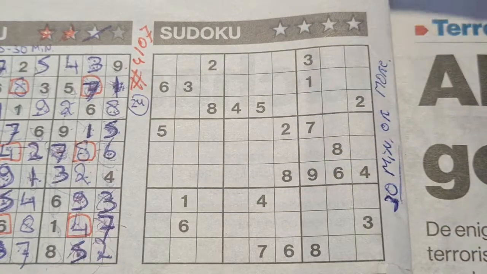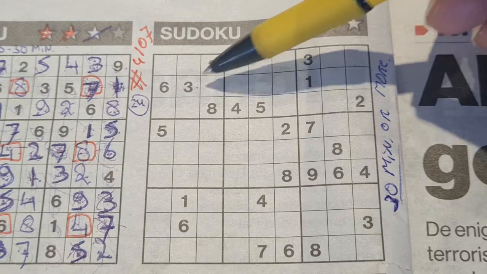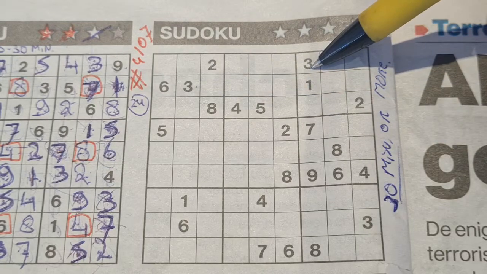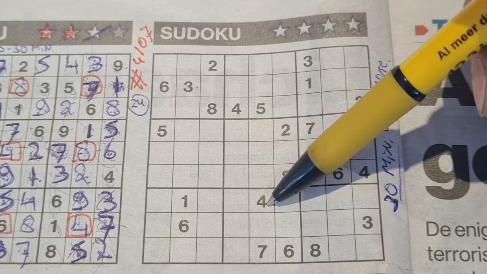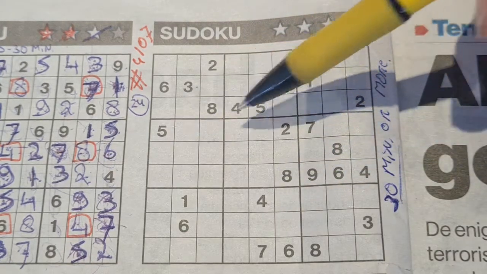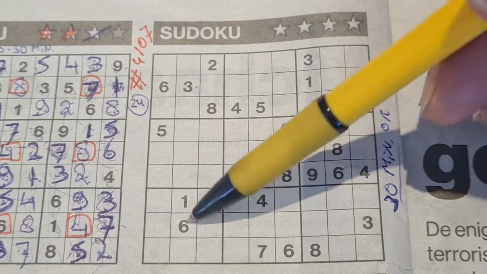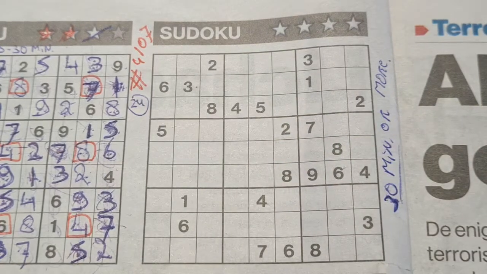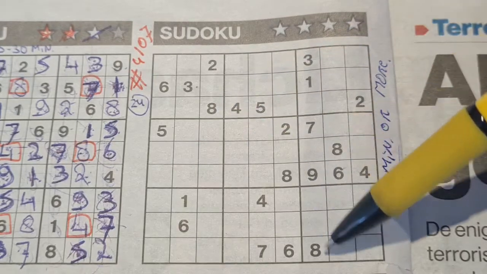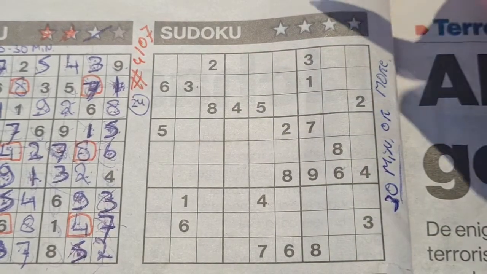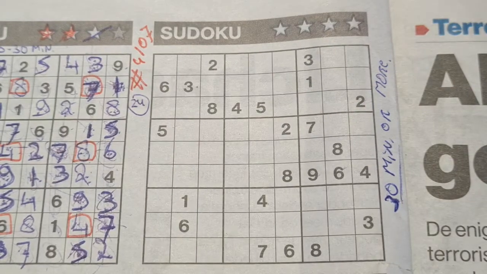We have here 2 1s. We have here 3 2s. We have here 2 3s. We have here 3 4s. We have here 2 5s. We have here 4 6s, 2 7s, 4 8s, and 1 9. Okay. Let me scan for the 6s and the 8s.